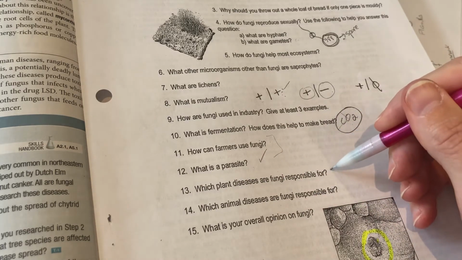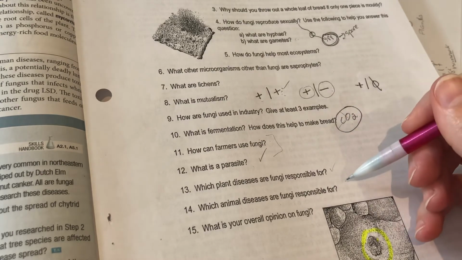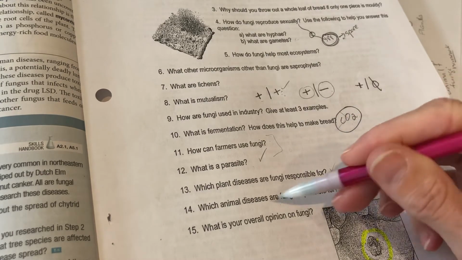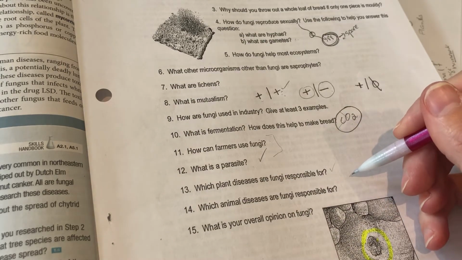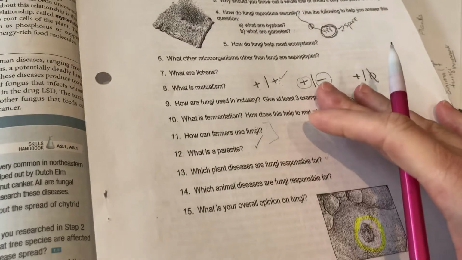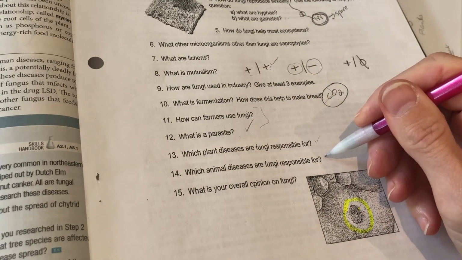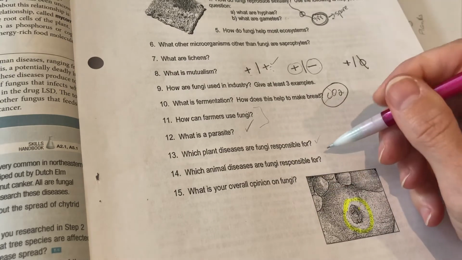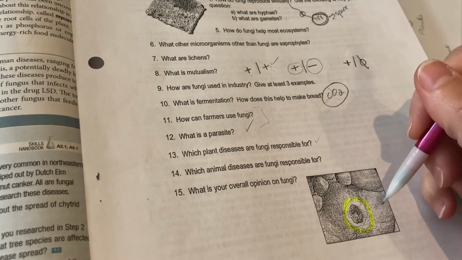Which plant diseases are fungi responsible for? So we're going to get corn smut, wheat rust, those guys. Which animal diseases are fungi responsible for? Yeast infections. You know what a yeast infection is, but athlete's foot is another form of a fungal infection is what I was trying to say. So I've got the picture here of athlete's foot, and I spoke to you a little bit about that.